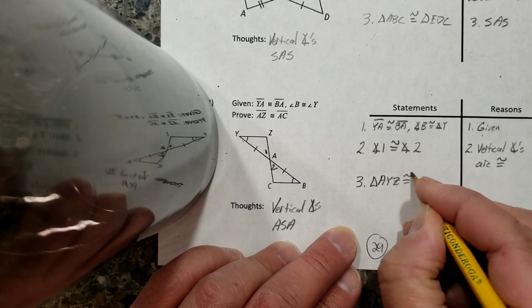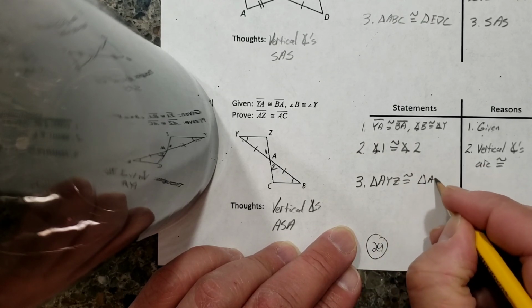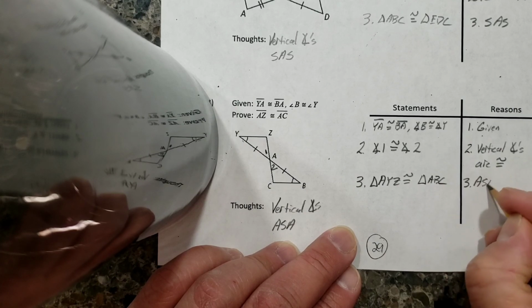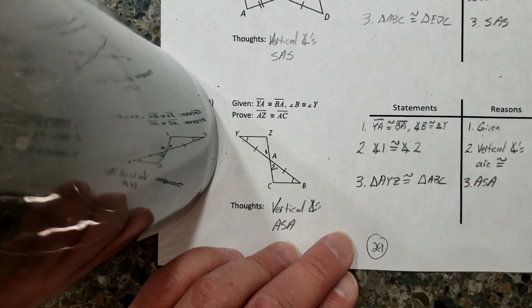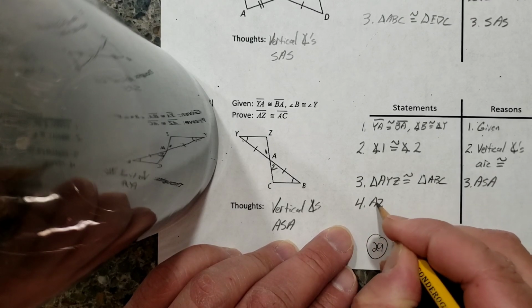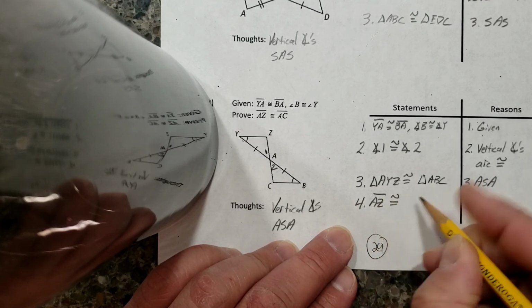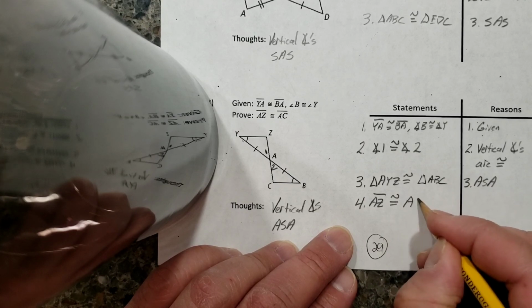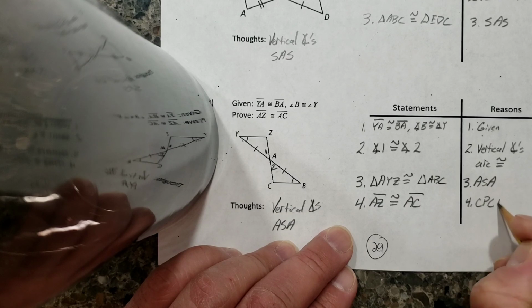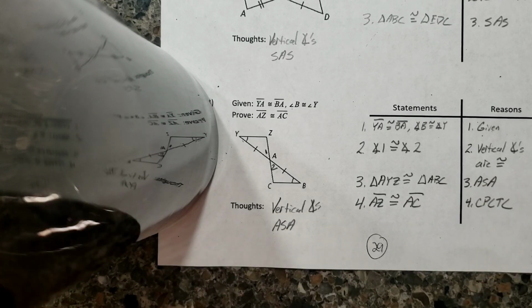Triangle AYZ is congruent to triangle ABC, and that's angle, side, angle. So now if the triangles are congruent, we can go back and say that the parts are congruent. So AZ is congruent to AC, and that is CPCTC. And that wraps up page 29 for you.